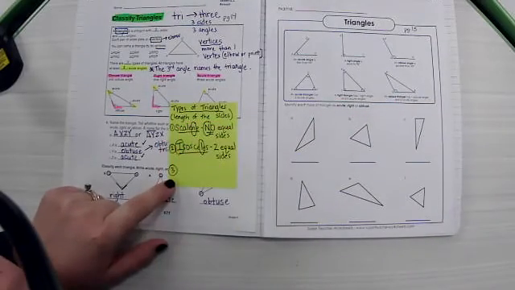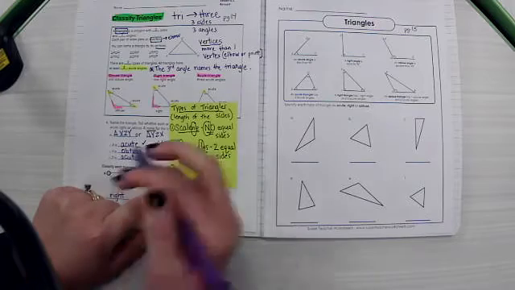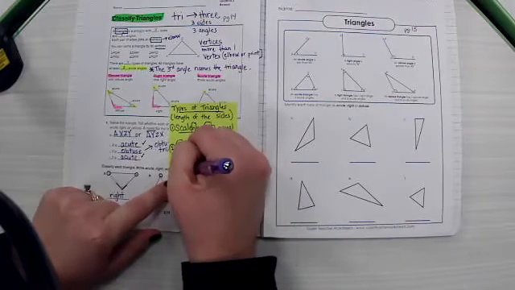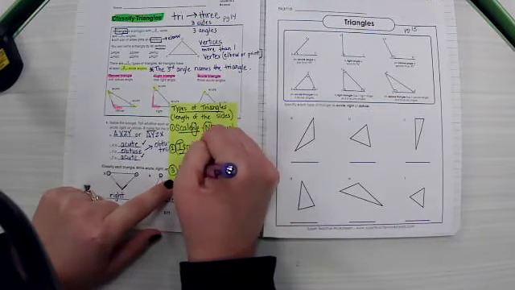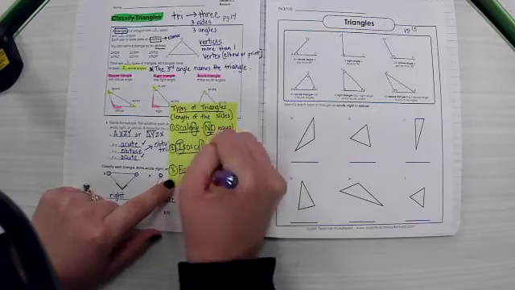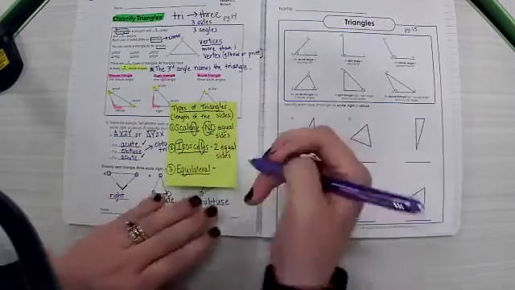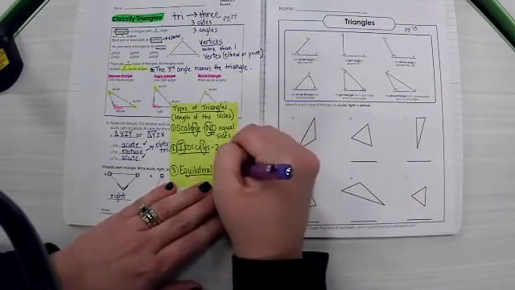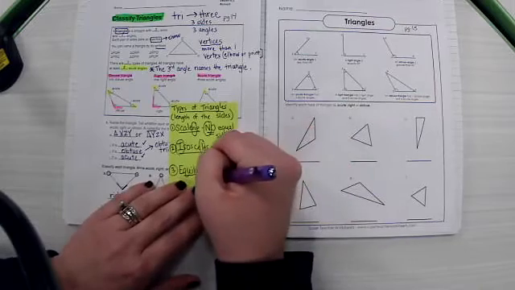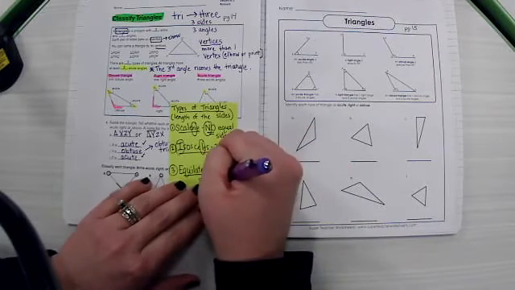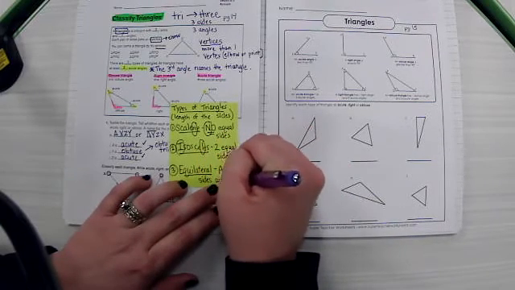And the last way to identify a triangle based on the length of the side is called equilateral. So go ahead and write equilateral, underline it. And this is a type of triangle that all the sides are the same. So all sides are equal.